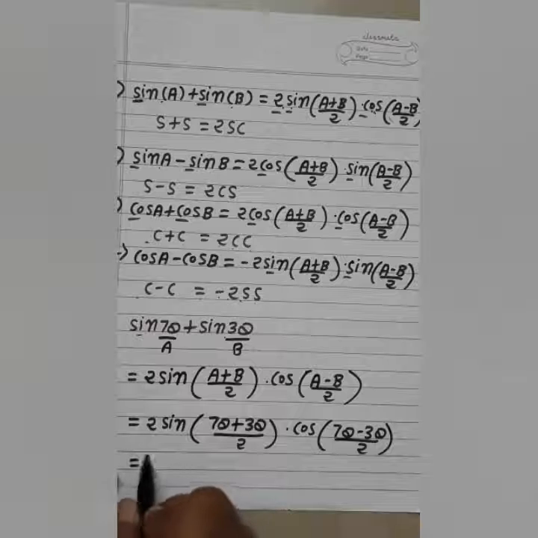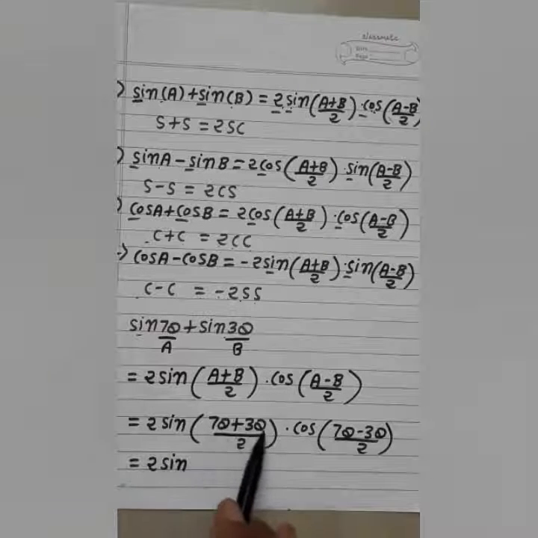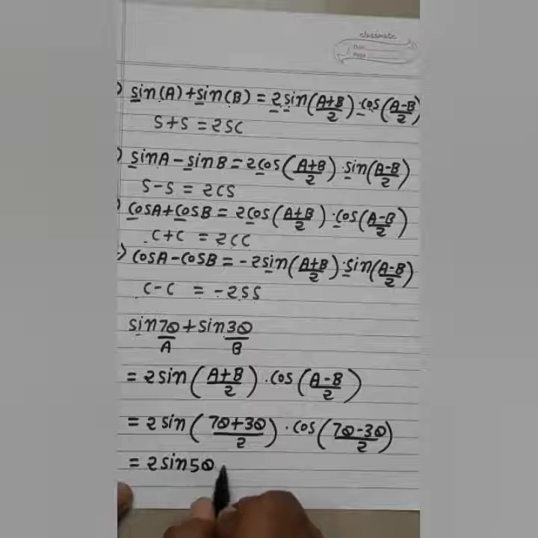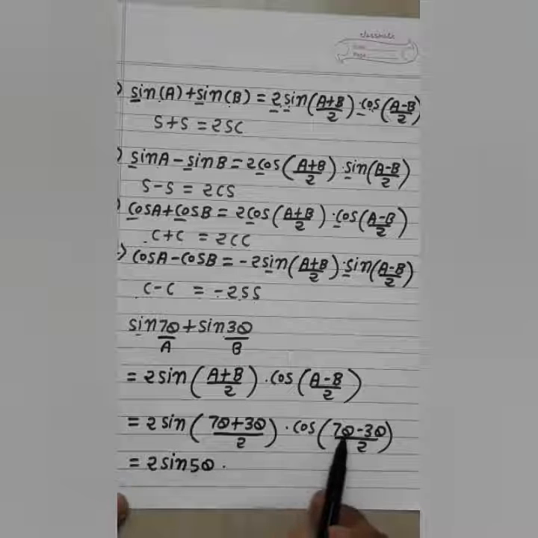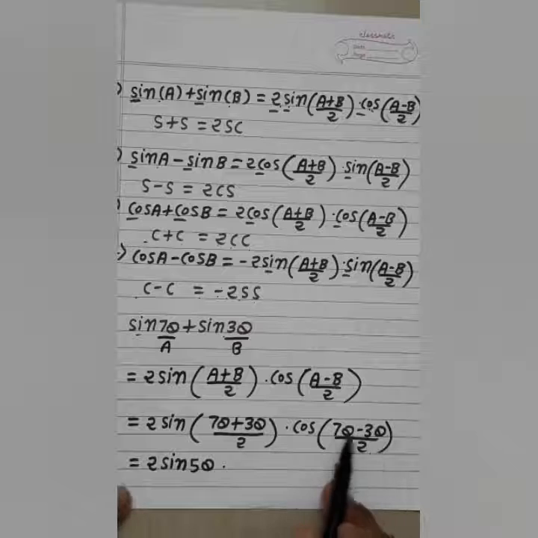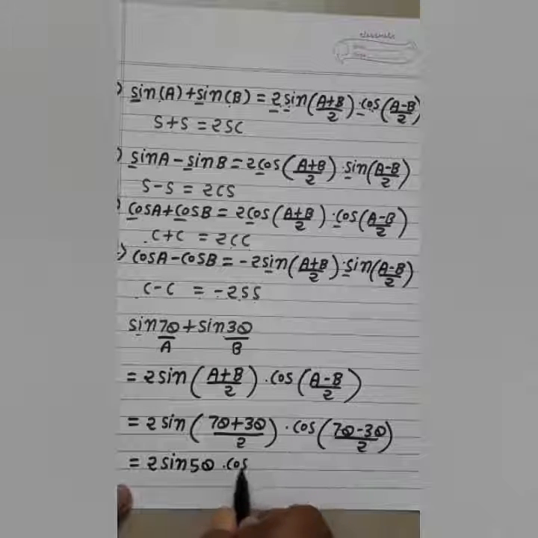That is 2 times sine of 10 theta divided by 2, so sine 5 theta, into cos of 4 theta divided by 2, so cos 2 theta.